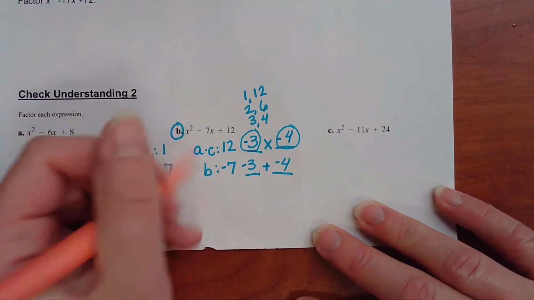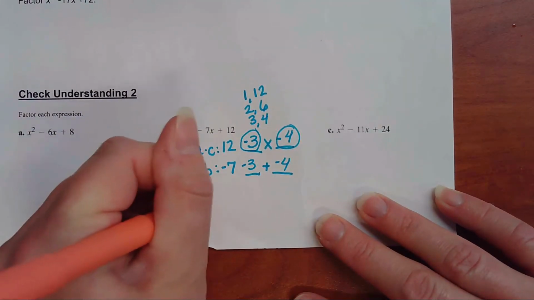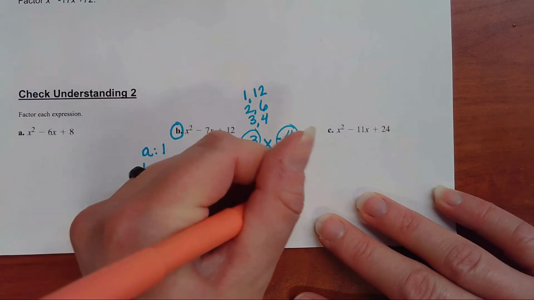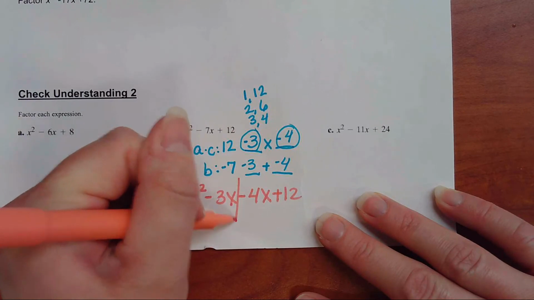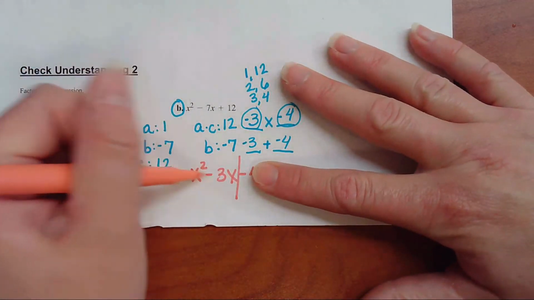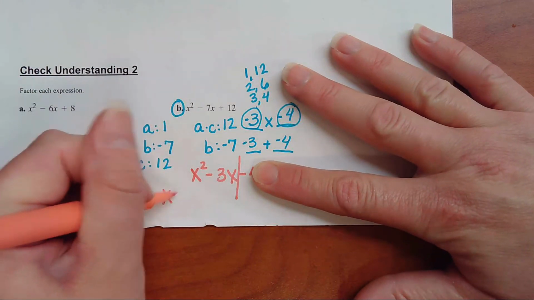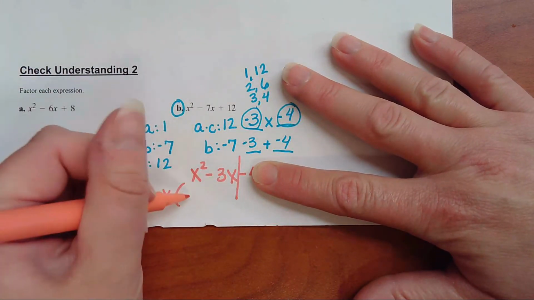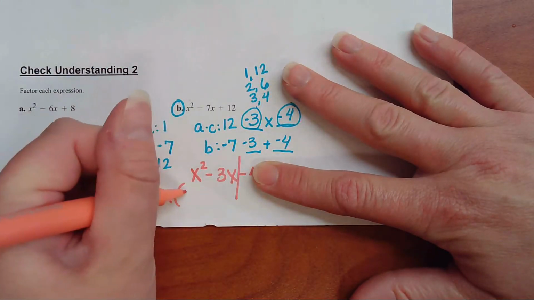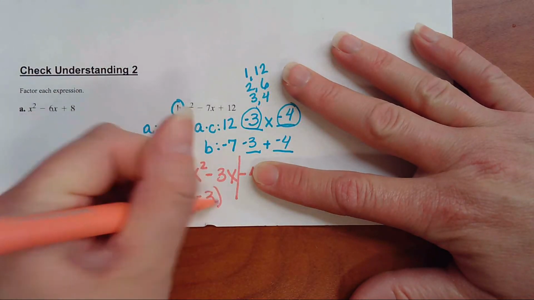So I rewrite this: x squared minus 3x minus 4x plus 12. And then cut it in half in front of that sign. The GCF between these two is an x, and when I factor an x out, it just takes the x's and goes down by one exponent. You get x minus 3.